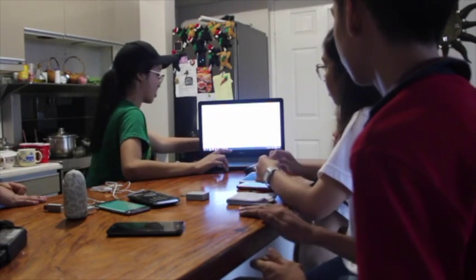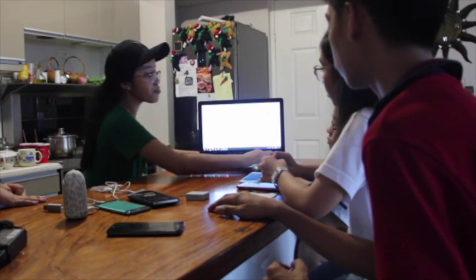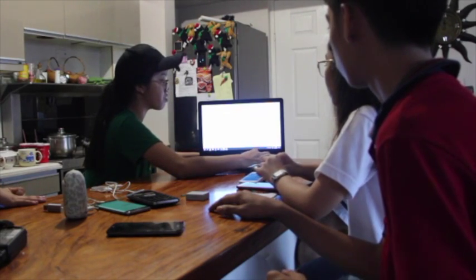Okay. Sige. Alam niyo ba yung standard form ng rational? Di ba ito yung standard form natin?